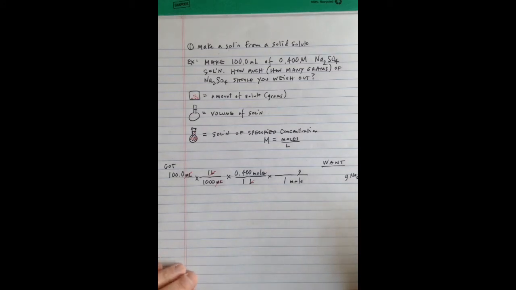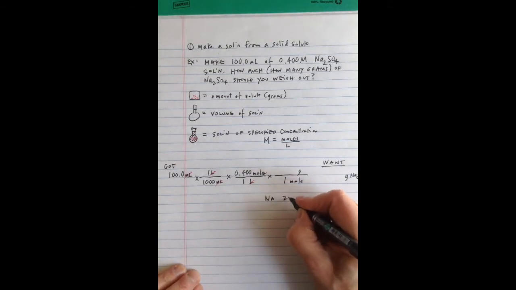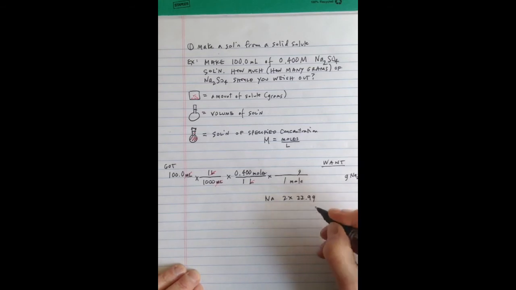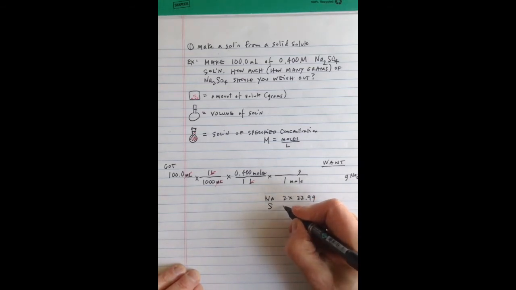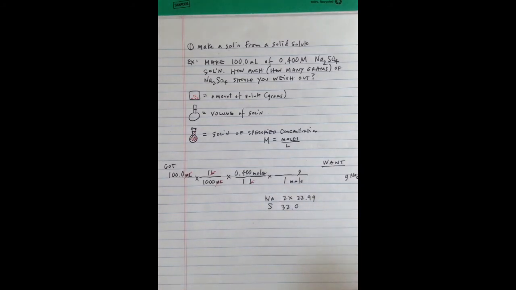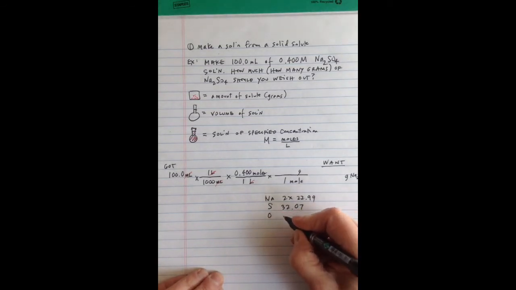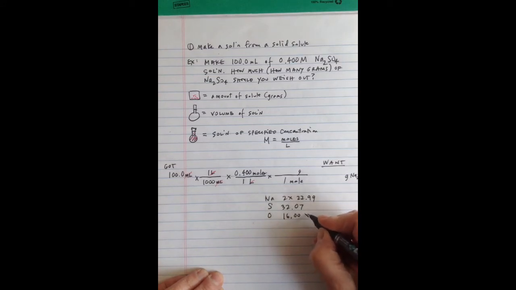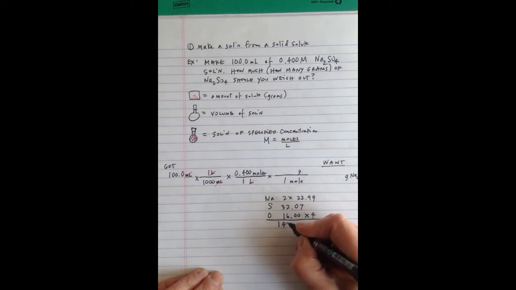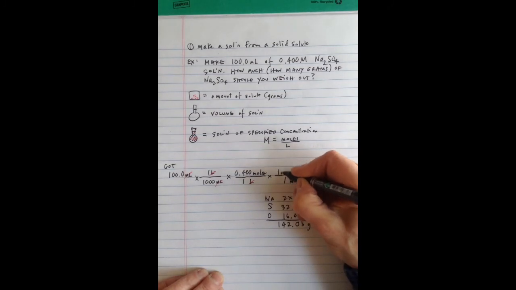So let's quickly calculate the molar mass of sodium sulfate. We're going to need sodiums, 2 of them, at 22.99. We're going to need a sulfur, which is 32.07, I hope it is. And oxygen, which is 16, but we have 4 of them here. If you add up all those pieces, you'll get 142.05 grams in 1 mole of sodium sulfate. So that number goes on top here.